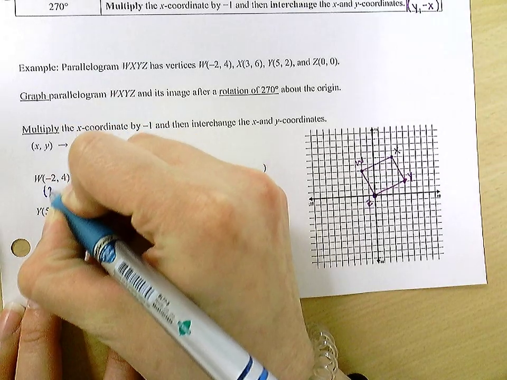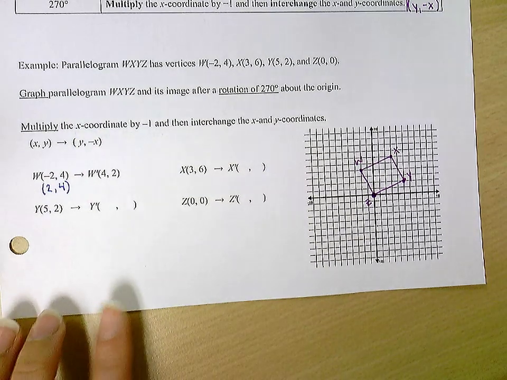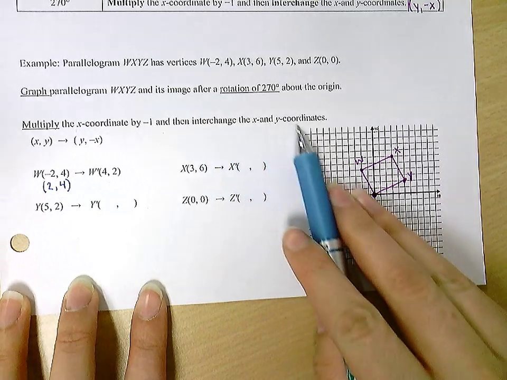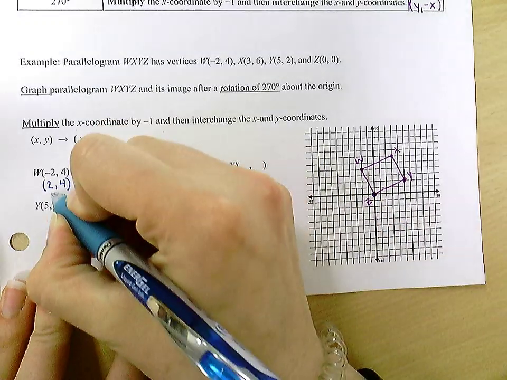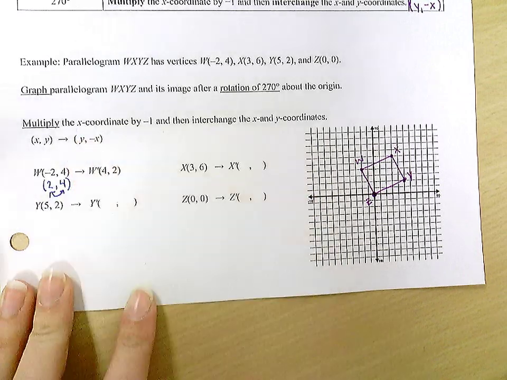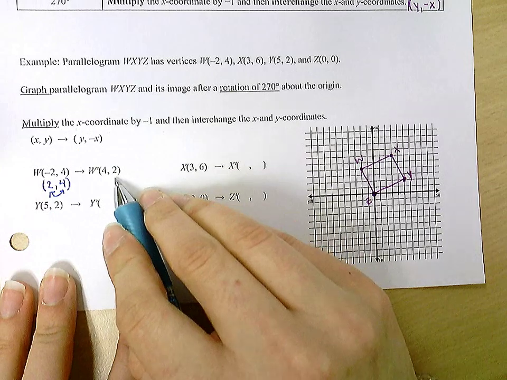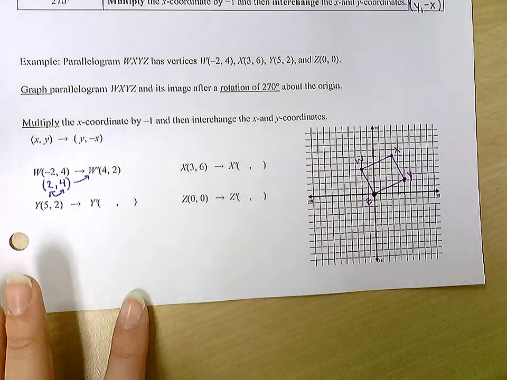You get +2, 4. After that, you have to interchange x and y. That means you have to switch them. So you would flip-flop those two numbers to get 4, 2. That's how they're getting 4, 2 for W prime.